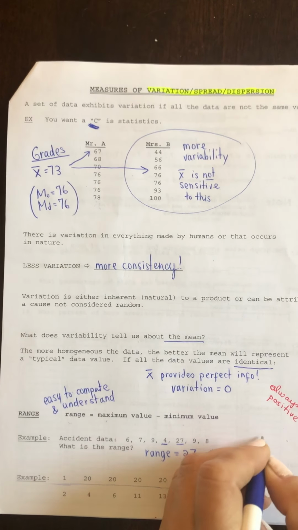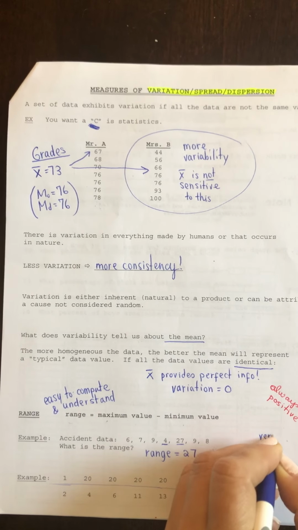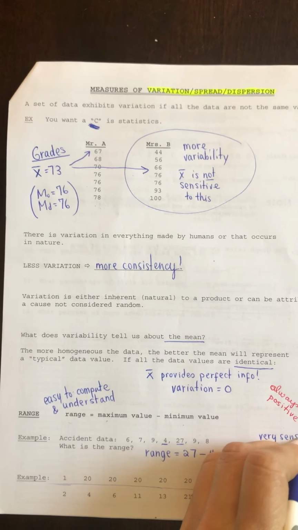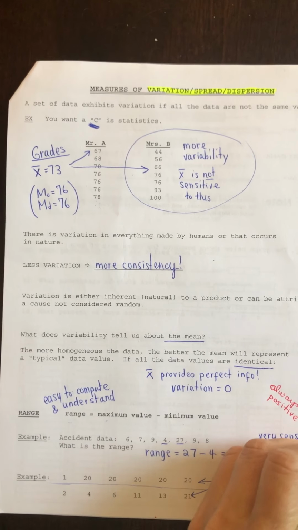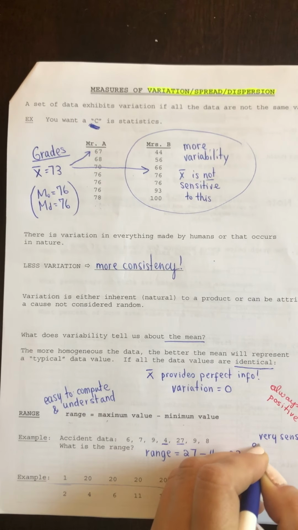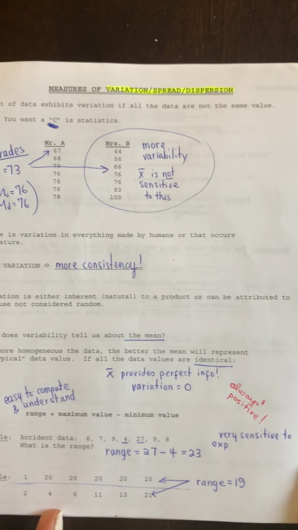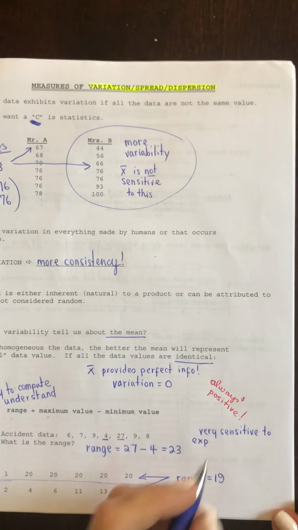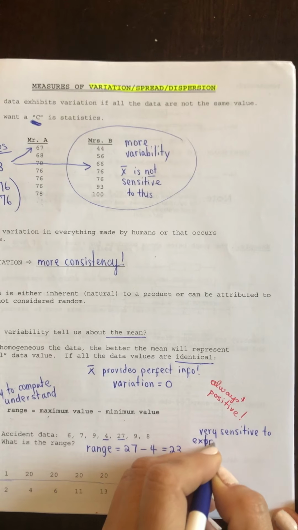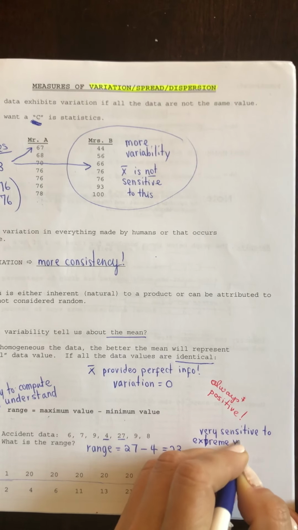That's because the range is very sensitive to extreme values. I hope you can see that. Let me move this over a little bit. Yeah, it's very sensitive to extreme values.